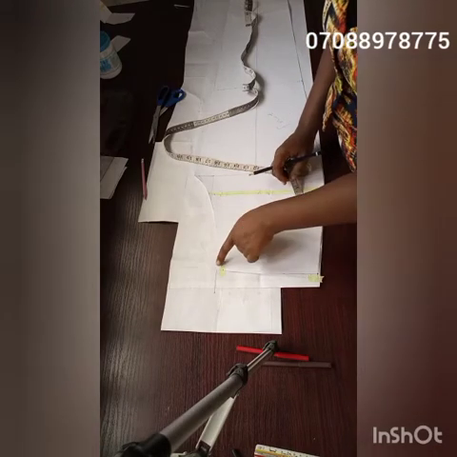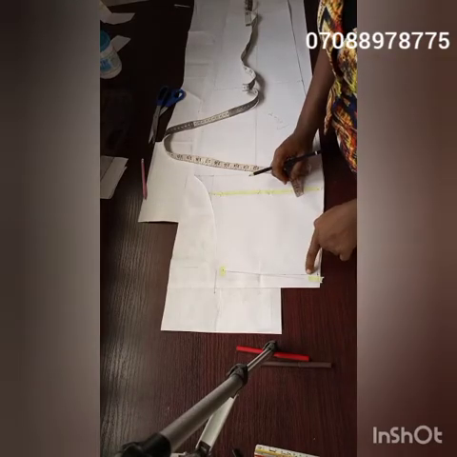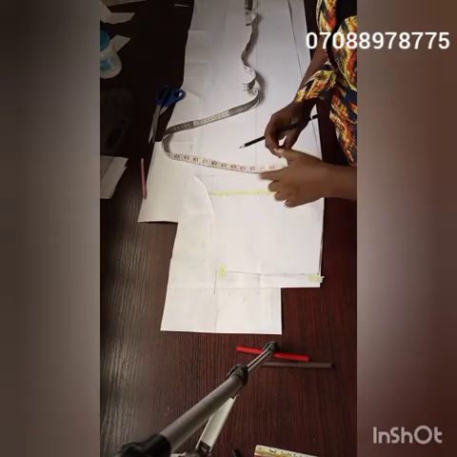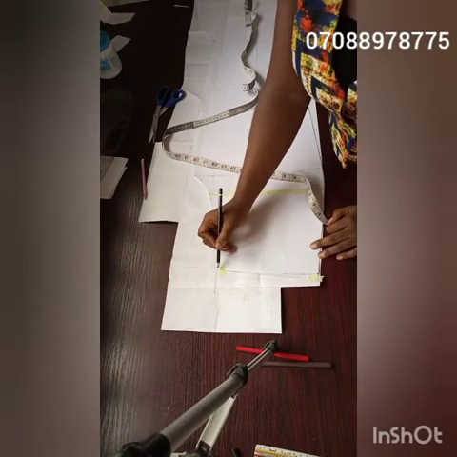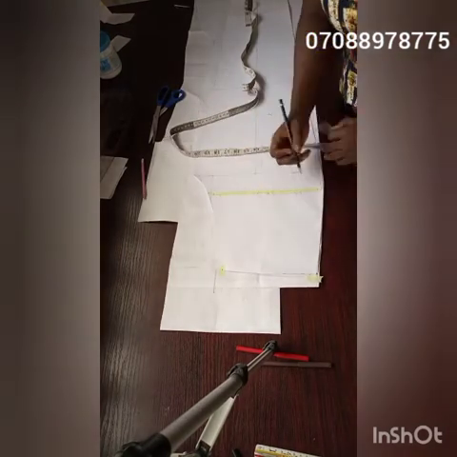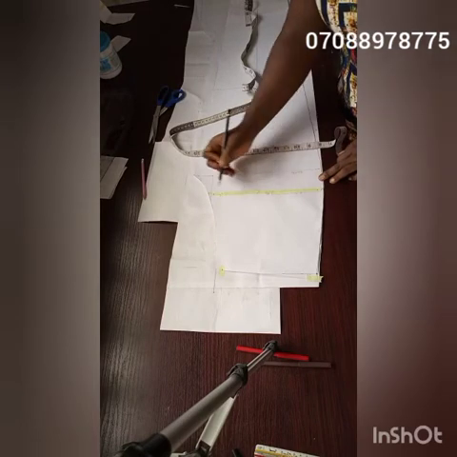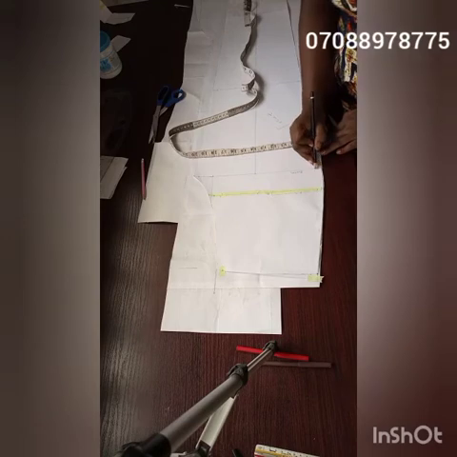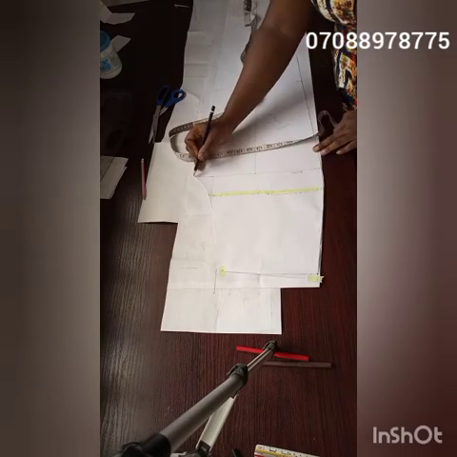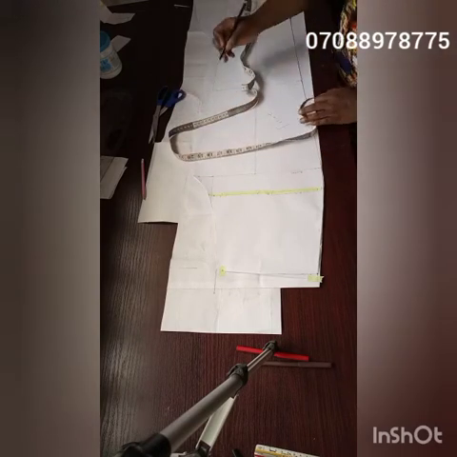Okay, so the next we're going to do now, I want you to watch from this edge of the front paper, the front pattern. We're going in by 1/2 inch and 1/2 inch. This is the waistline. From this point, 1/2 inch in, this point, 1/2 inch in. At the hip line, 1/2 inch in. At this point, 1/2 inch in. At the crotch line, 1/2 inch in. This part, 1/2 inch in. The same goes to the knee.